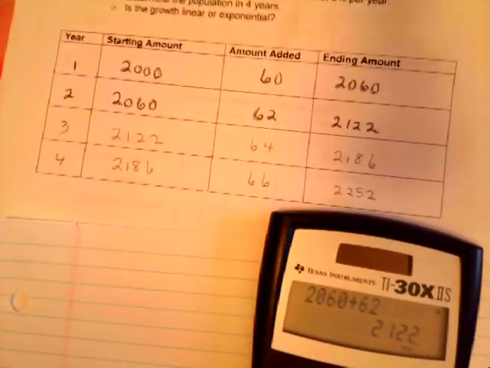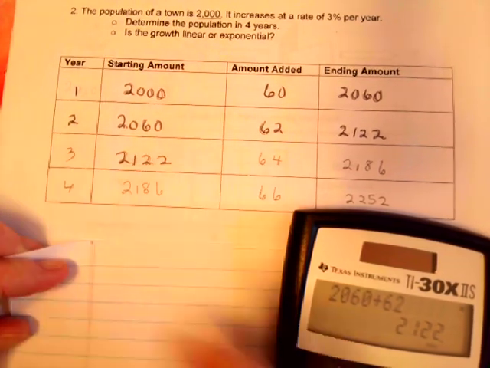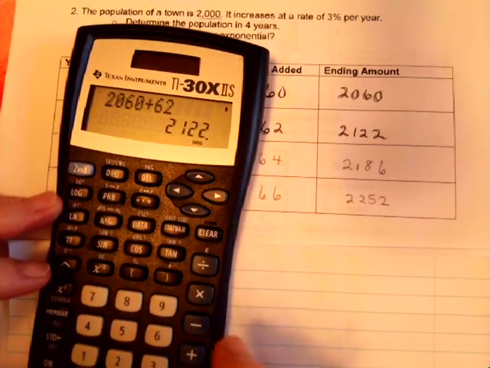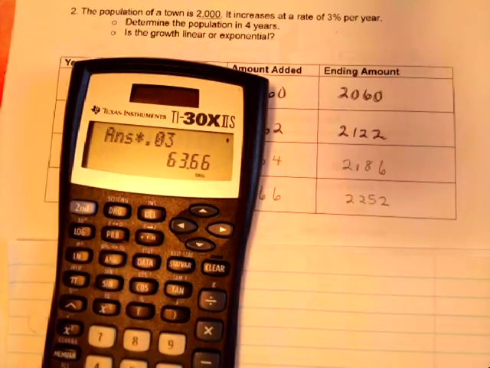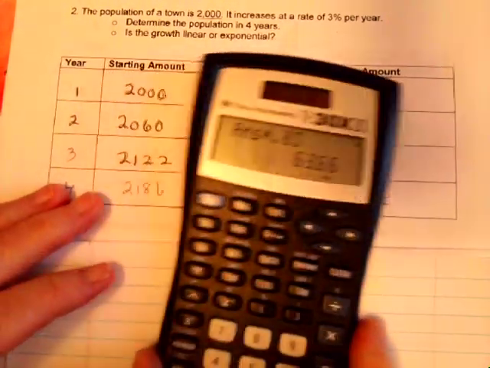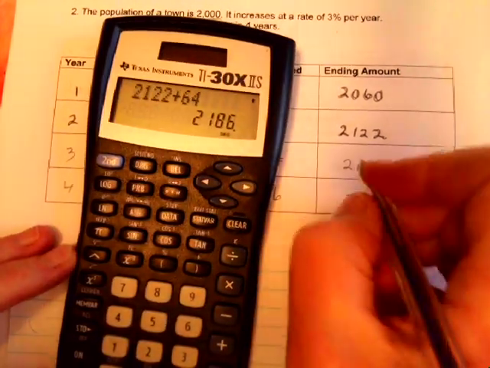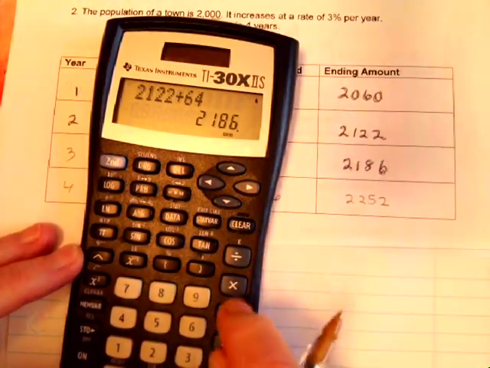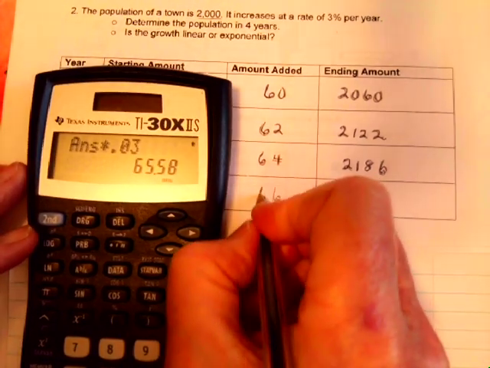Continue on with this little process. At the beginning of year 3, you have 2,122 people. 2,122 times 0.03 equals 63.66. 63.66 is going to round up to 64. So we're doing 2,122 plus 64, which gives me 2,186. Times 0.03, this time it increases by 66.